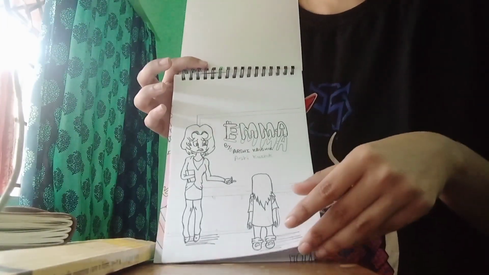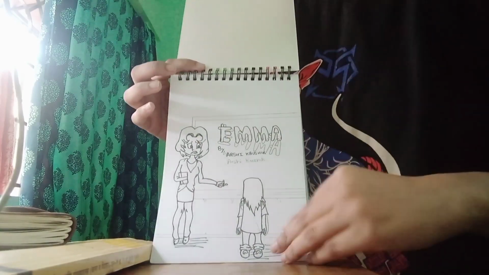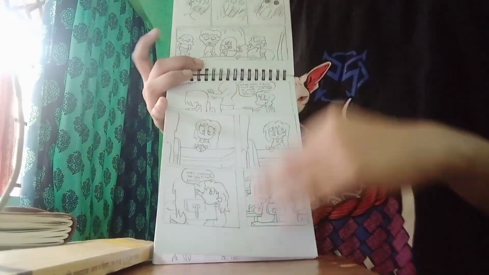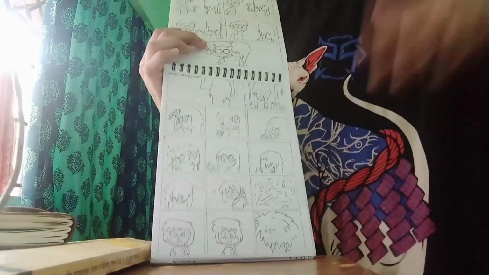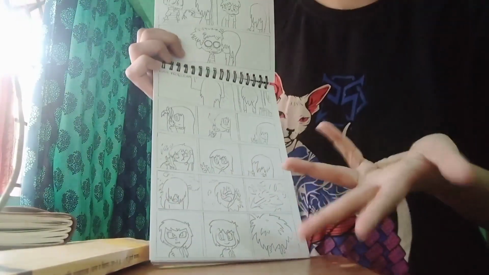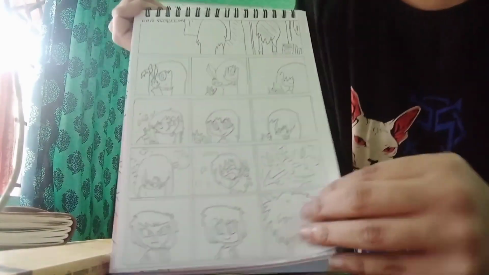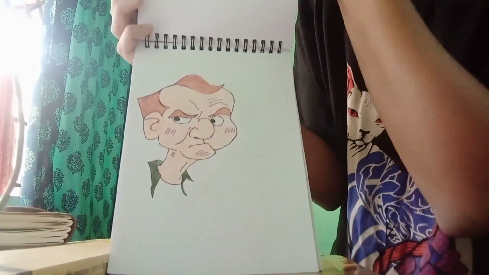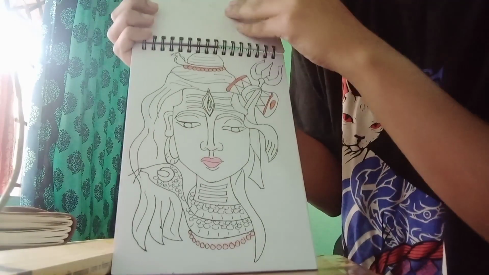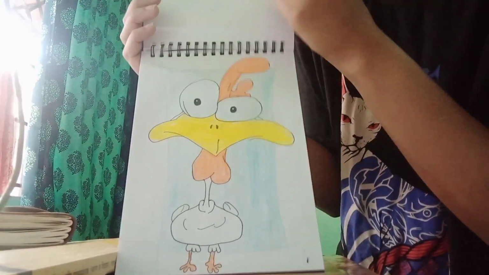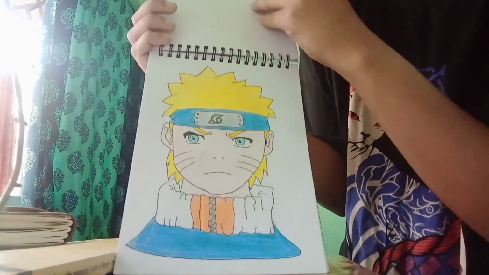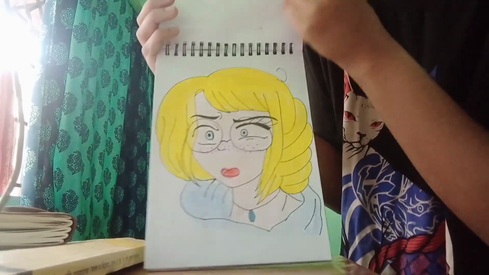Actually, I was making one comic, so that is the one comic which I was making. It is not completed. I just drew a little, like 7 or 8 pages, and then I just stopped it. So it's the drawings I have, and then there are some sketches which I usually make whenever I get time. Some of them are incomplete, but yeah, these are all the sketches which I usually make whenever I get time.